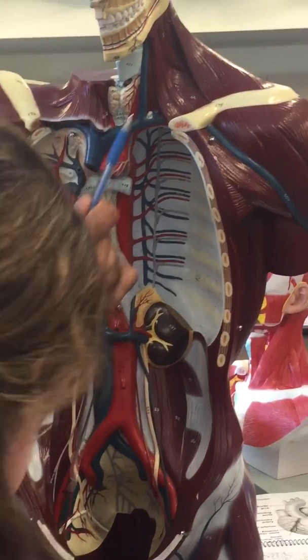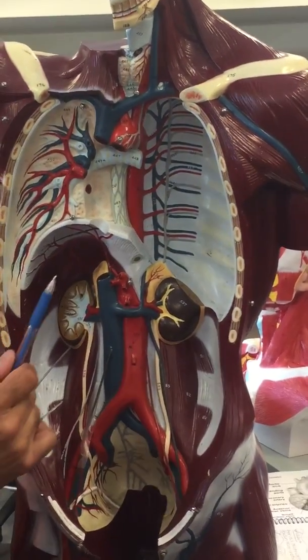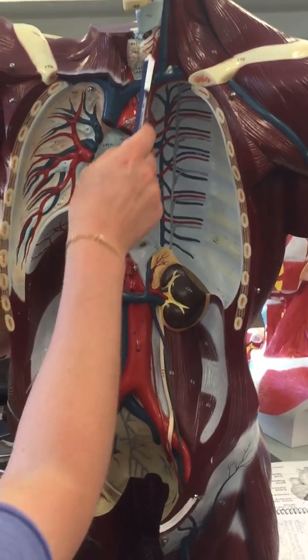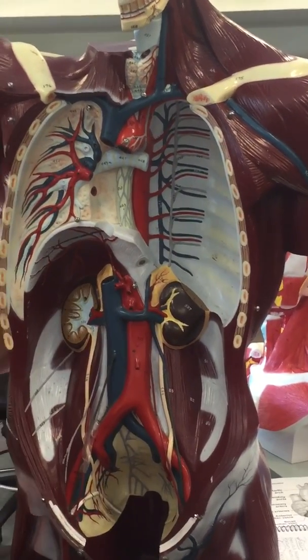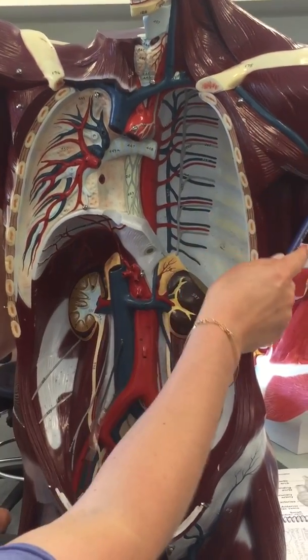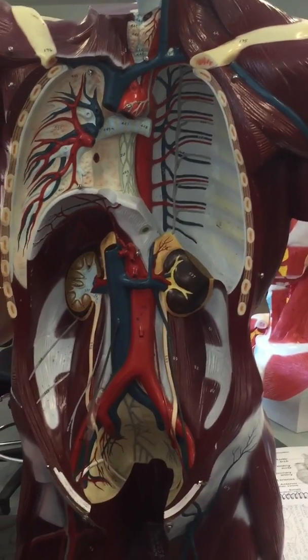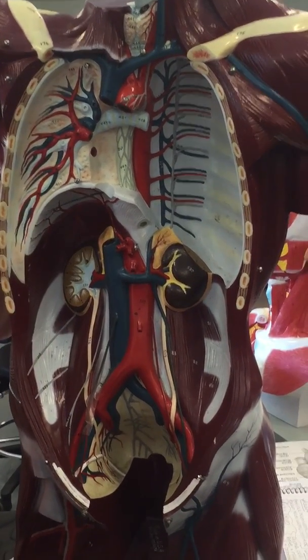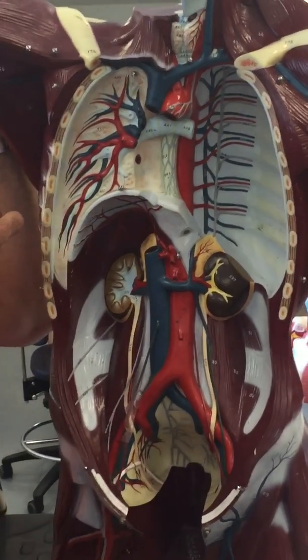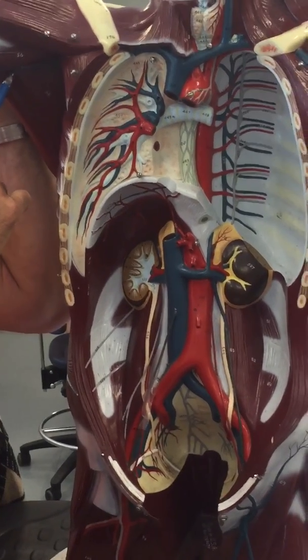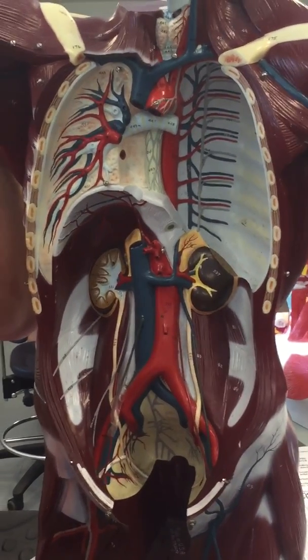Jugular veins. The arteries are right next to it. Wherever there's an artery, there's a vein, everywhere in the body. What is this, cephalic? Correct. There's no artery shown. This is the axillary vein. The artery's not shown. I'll show you the artery on the limb.